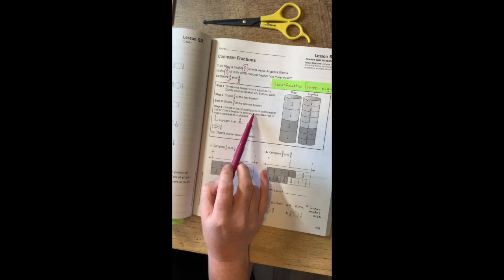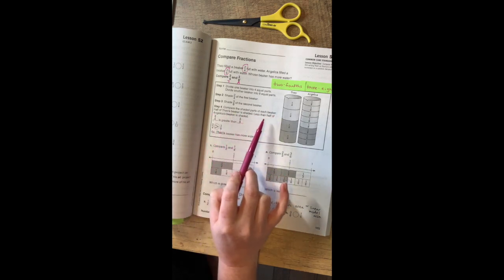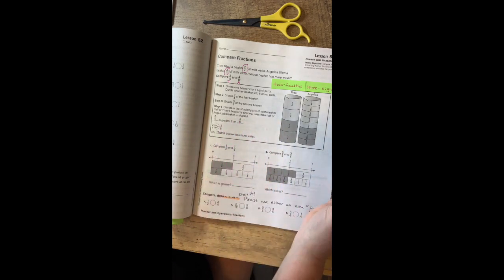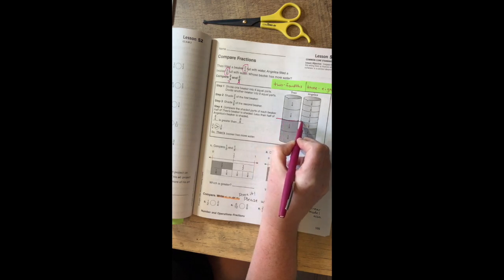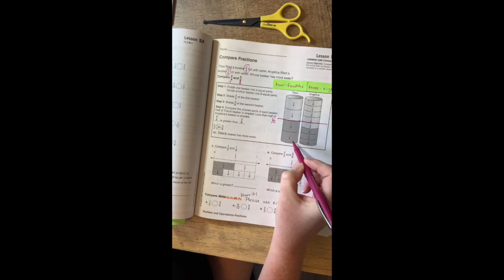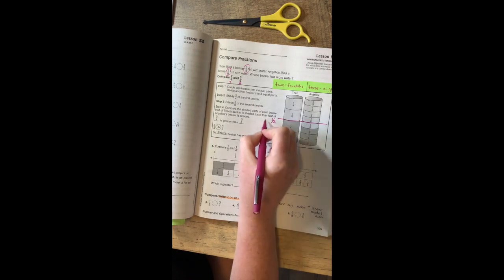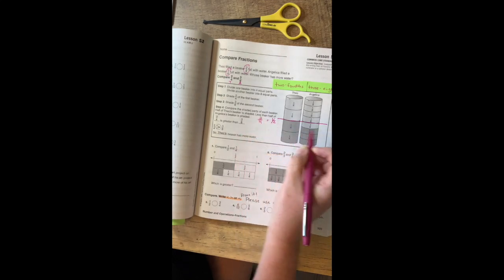Compare the shaded parts of each beaker. Half of Theo's beaker is shaded. Less than half of Angelica's beaker is shaded. So they're using halves as a benchmark fraction, which you are going to be learning more about. So this is the halfway mark. So Theo has 2/4, which equals the same thing as 1/2 shaded.